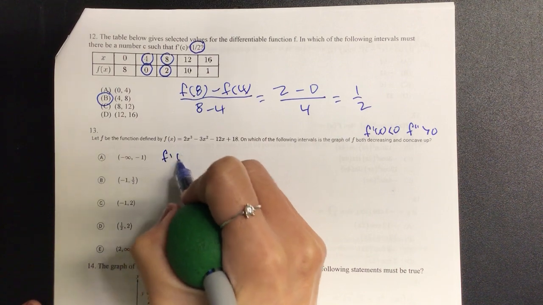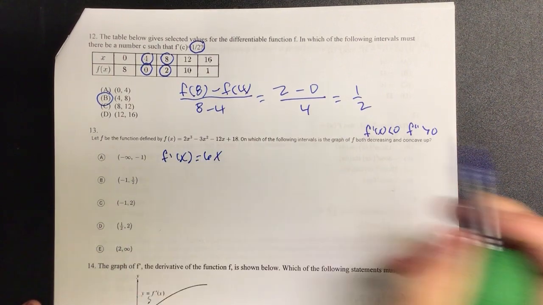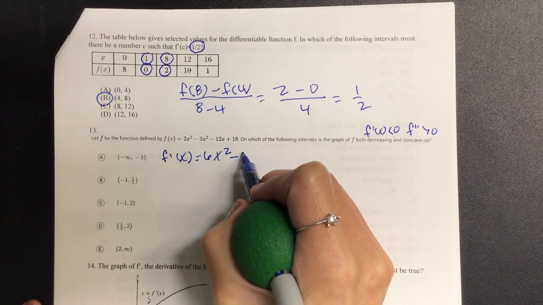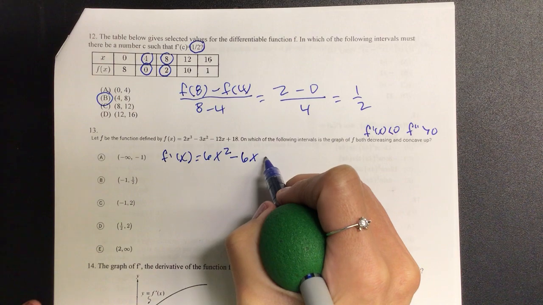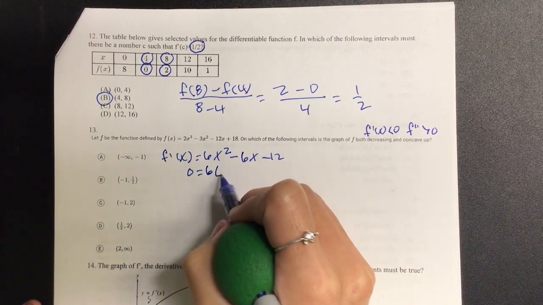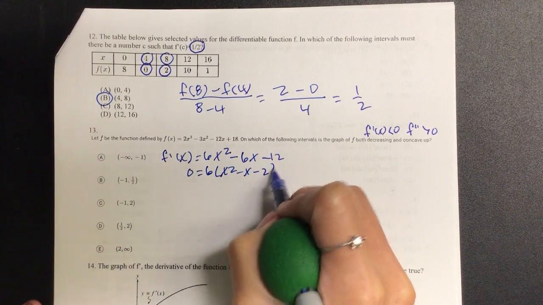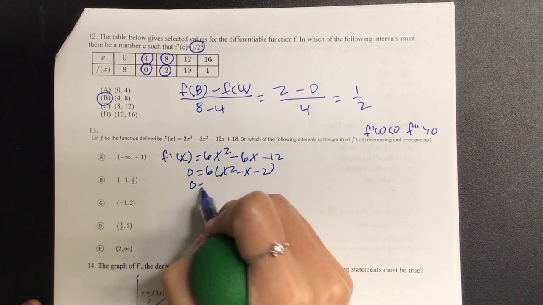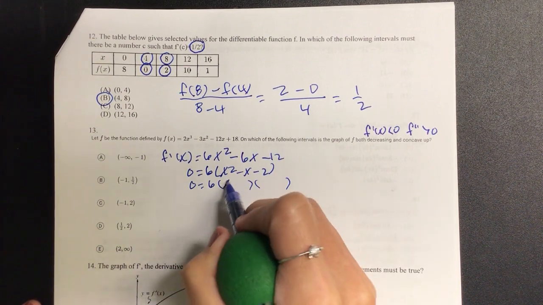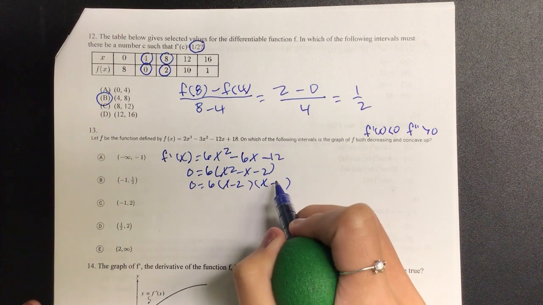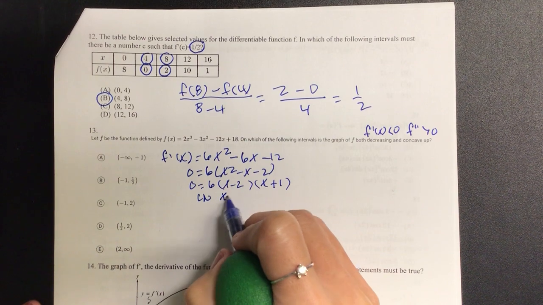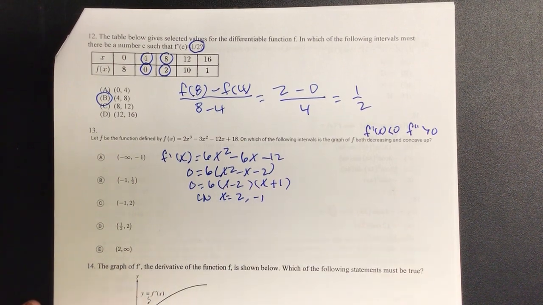So my first derivative, 6x squared minus 6x minus 12. And I need to set this equal to 0 as well as factor my GCF. And when I do, what two numbers will satisfy this factor? Good, -2 and +1. Okay? So that means our critical numbers are at 2 and -1.